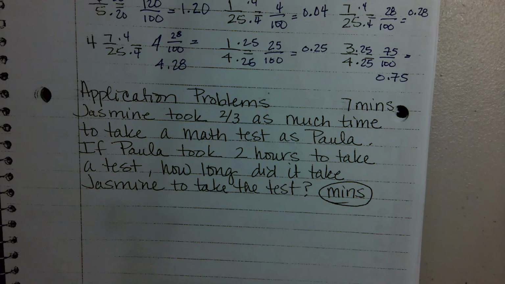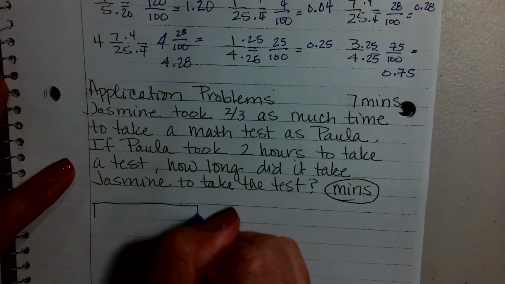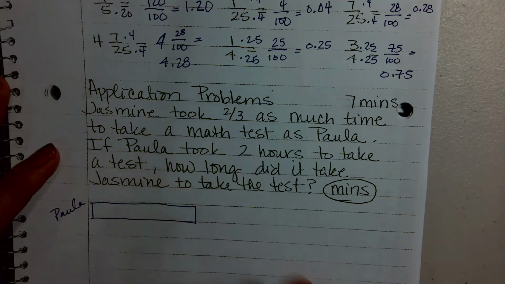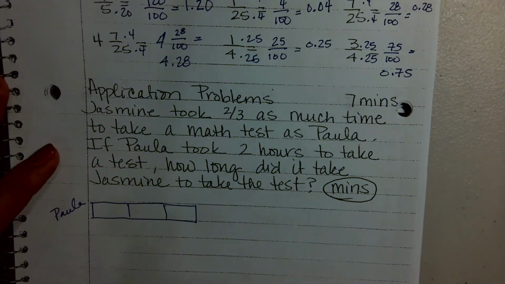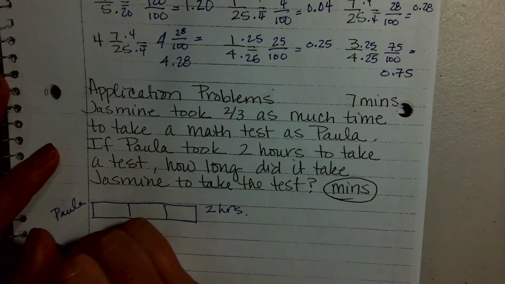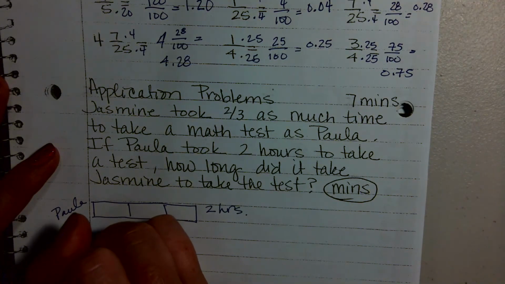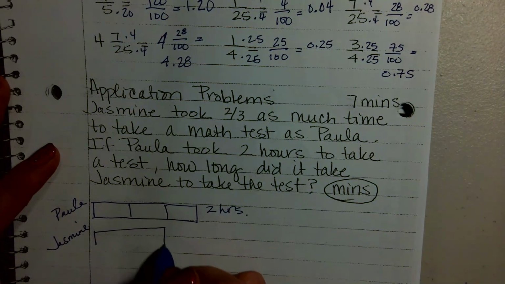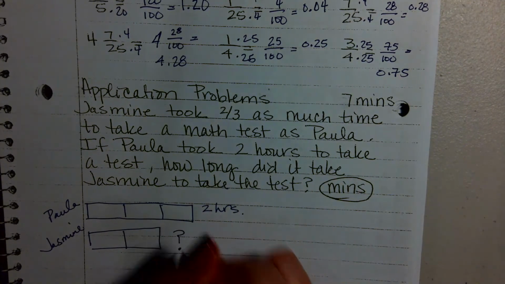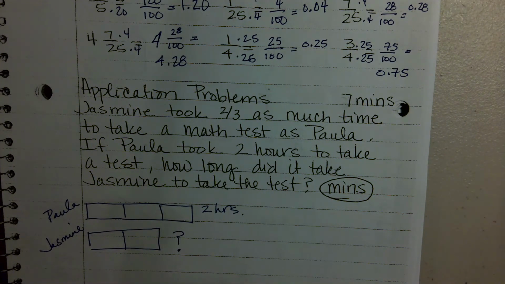So if Jasmine is only 2/3, if you drew this as a tape diagram, you have Paula is 1 whole, right? And that equals 2 hours. Then we have Jasmine, and she takes 2/3, right? So how much is this time? What are you going to do first? What is step 1?